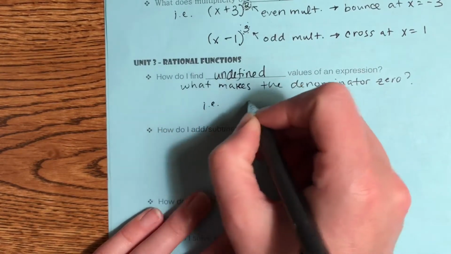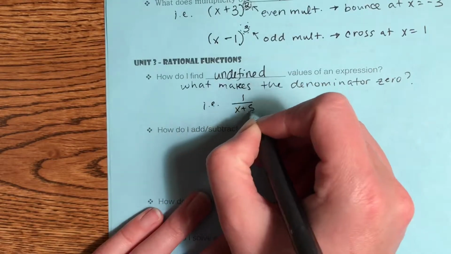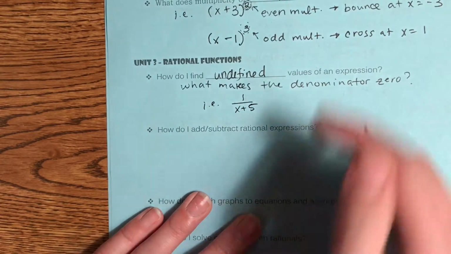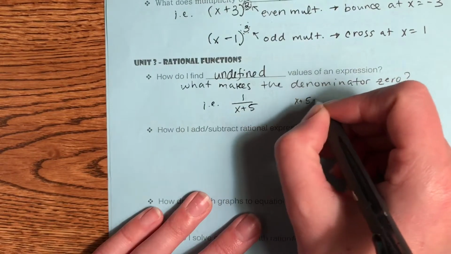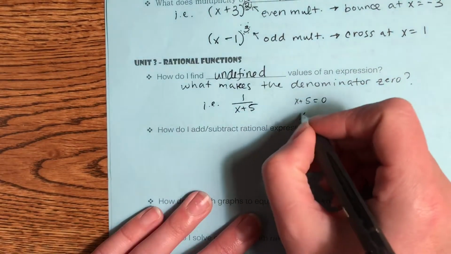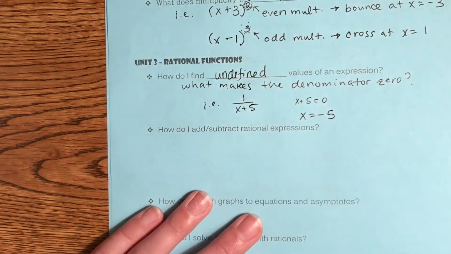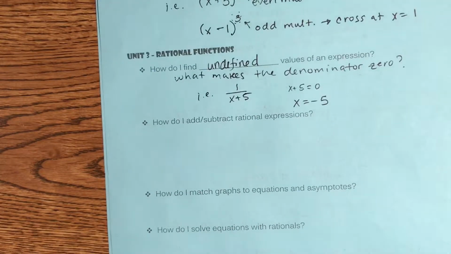So for example, let's say it was 1 over x plus 5. Well, what would make the bottom 0? I could set it equal to 0, and I'd get x equals -5. So the undefined value would be -5.